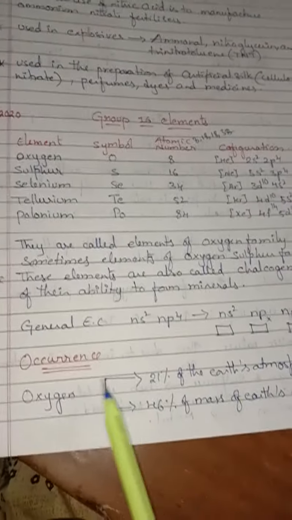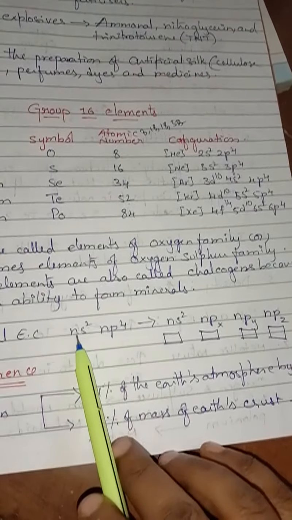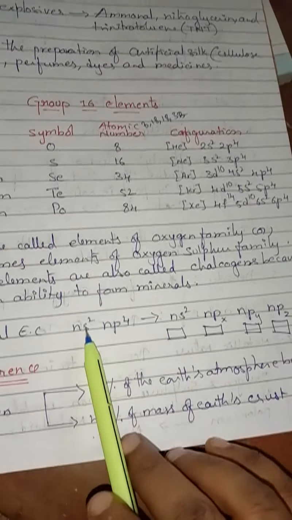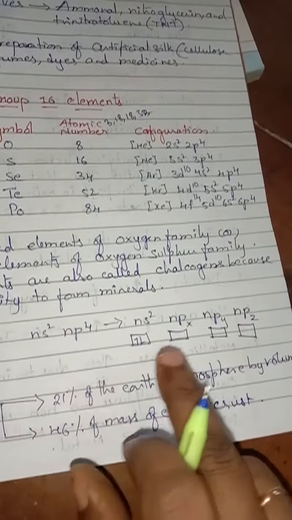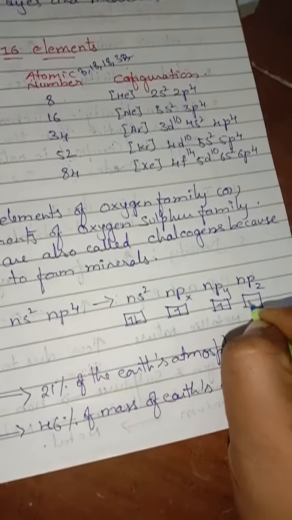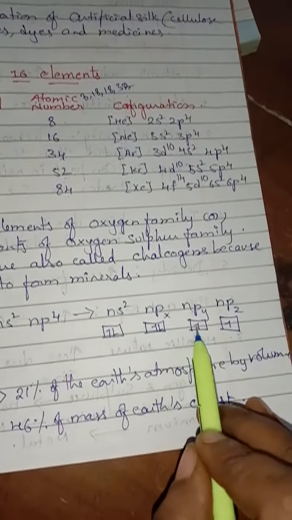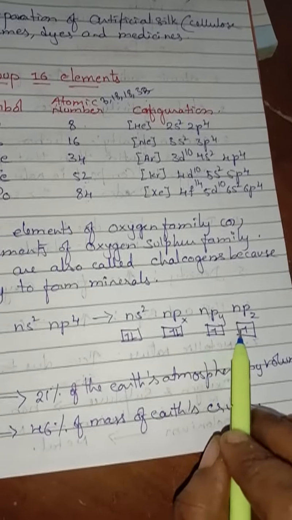Understand, children? Look at the general electronic configuration, ns2 np4. In ns2, in the s subshell, how many electrons are there? 2. And in p, how many are there? 4. So you fill the first half, 1 2 3, and the last one comes here. So it has 2 unpaired electrons in the p sublevel, right? So this is the general electronic configuration.